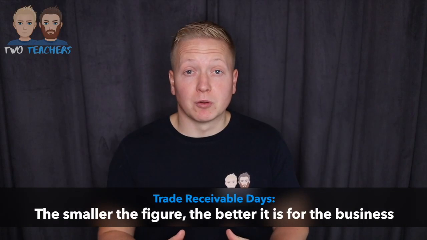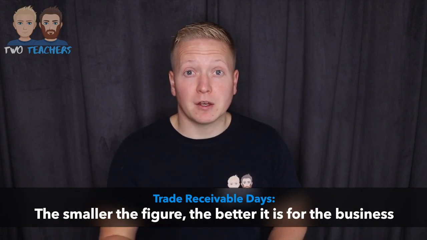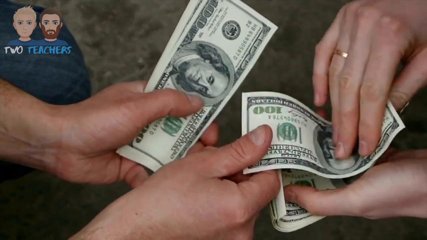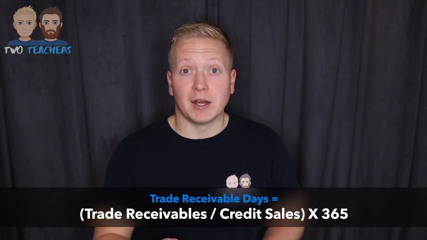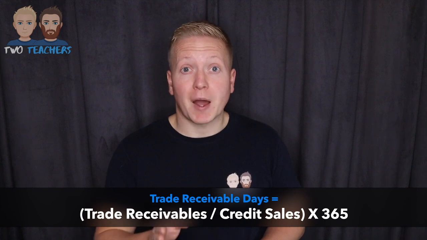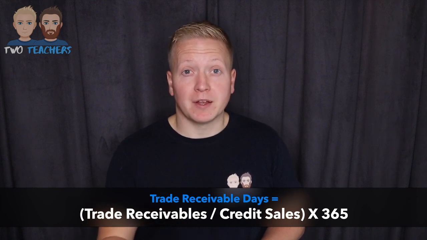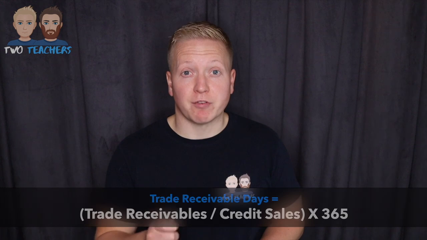For trade receivables, typically, the smaller the figure, the better it is for the business, as this means the business is collecting the money it is owed from its debtors faster and in fewer days. The trade receivables day ratio is calculated by dividing trade receivables by credit sales and multiplying the answer by 365. Let's look at an example of the trade receivables day ratio being calculated.